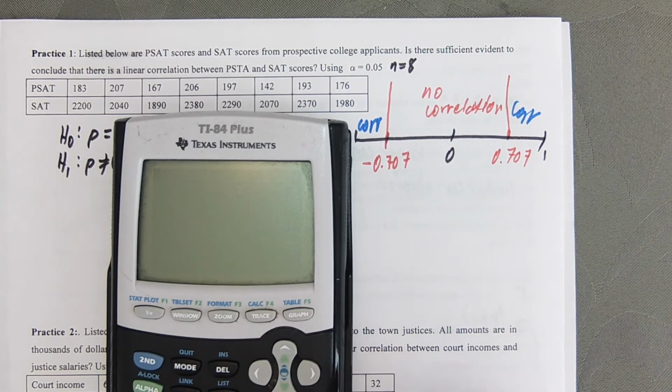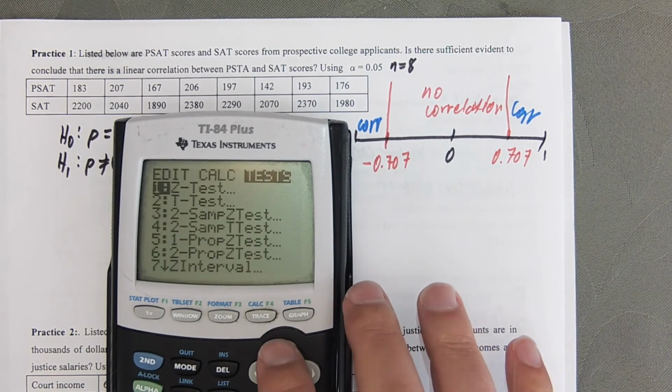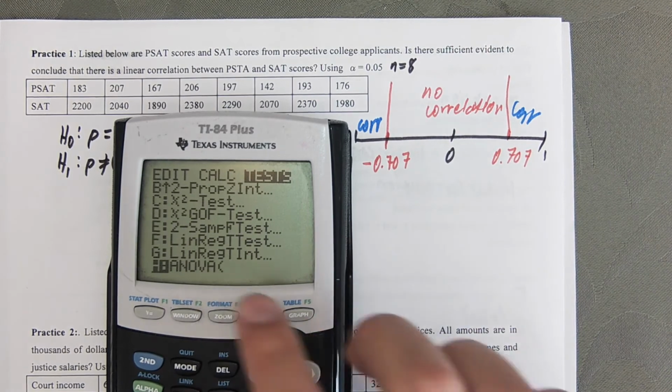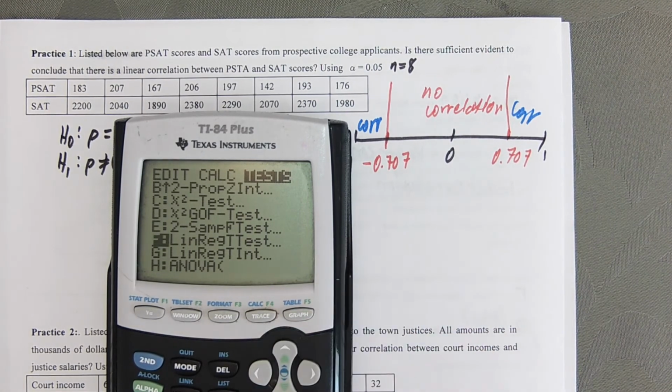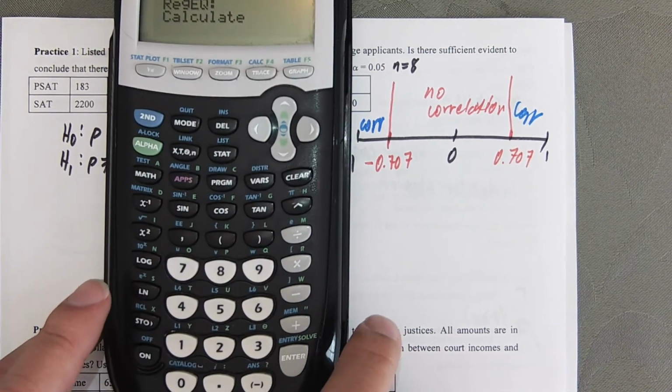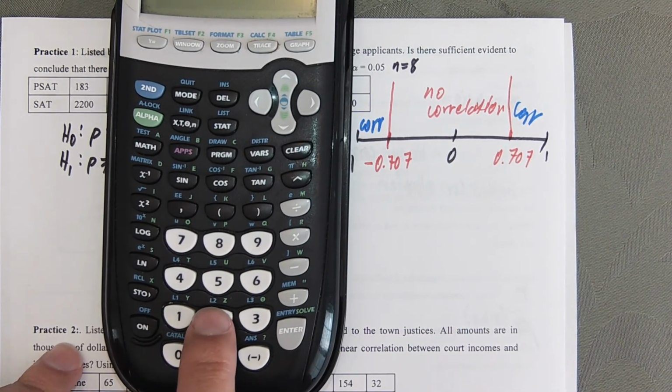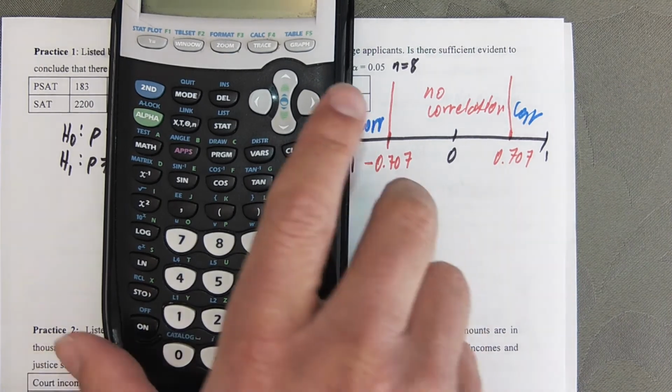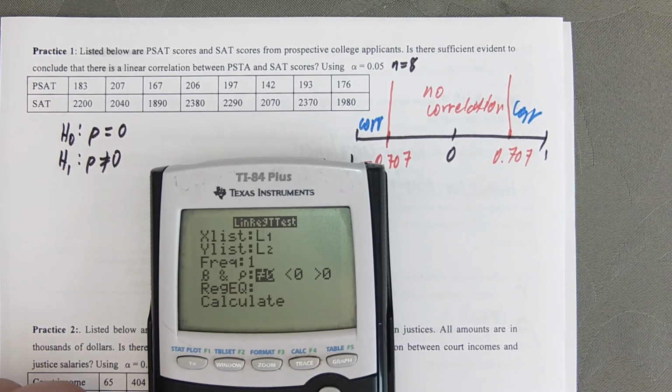So once again, I'm going to go to Stat, Tests. I like going up because it takes me to the bottom. And there we have our linear regression t-test. And now if you notice, list 1, list 2, list 3, list 4, and so on are there. So I'm going to swap out list 3 and list 4. And calculate.